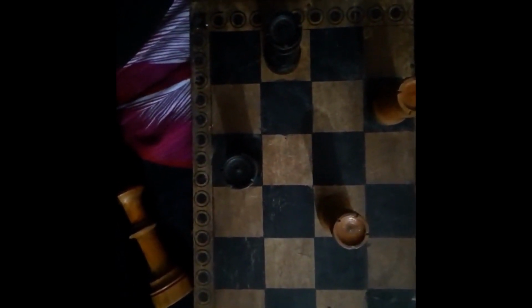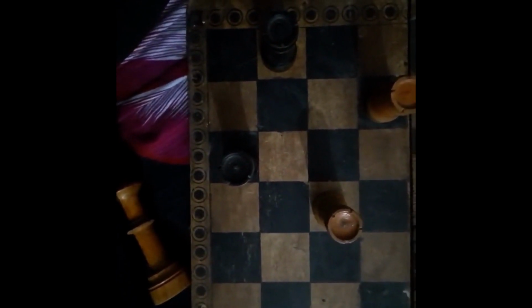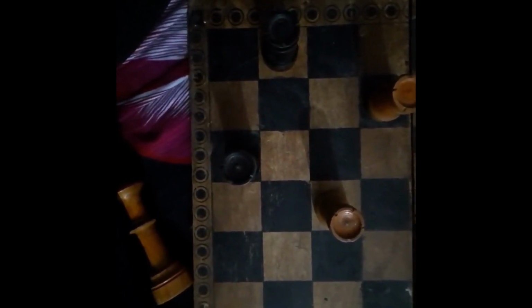So I created the mirror image of my previous solution, and this is also doing the same thing. None of the queens is attacking any of the other queens.